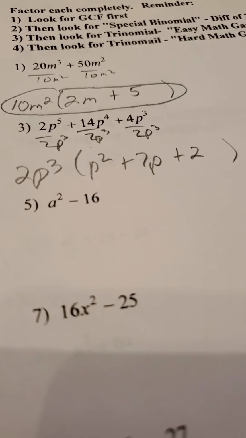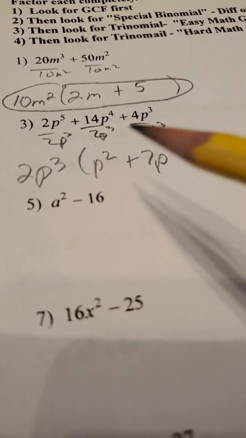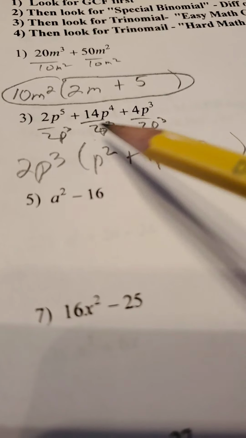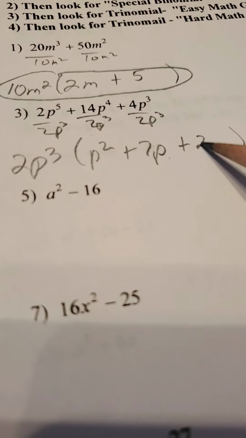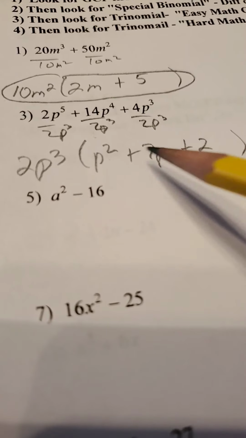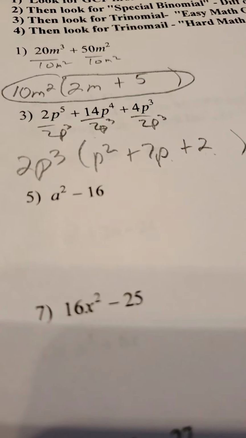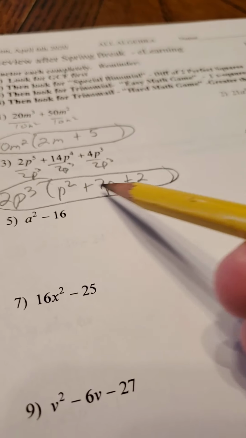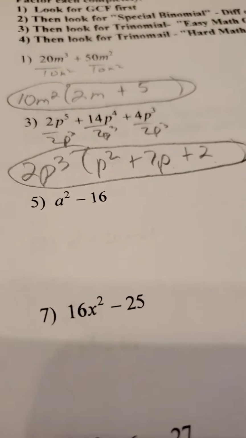Now here's where I'm referring to that there's a chance this one can factor again because it has our p squared, p, and a number. So I actually try the easy math game on it. Is there anything that multiplies to get 2 but will add or subtract to 7? And there is nothing, therefore you know you're done. But you should always look and see if the parenthesis can factor a second time.